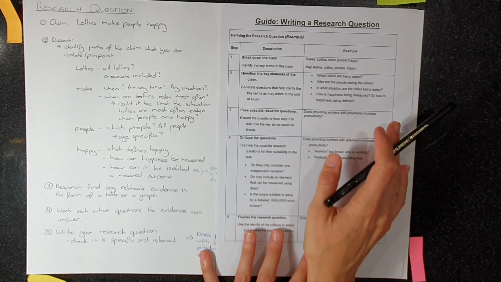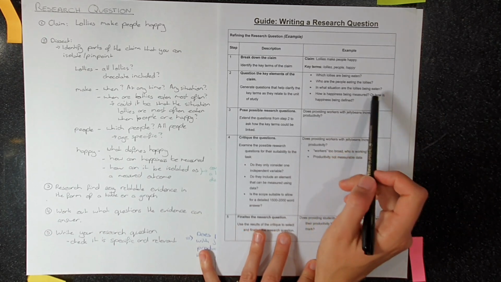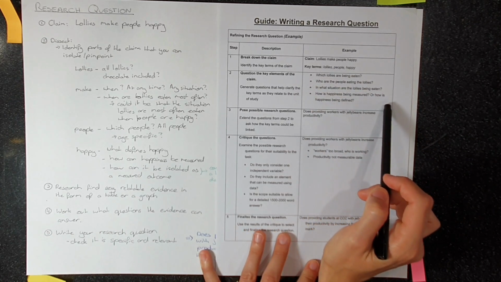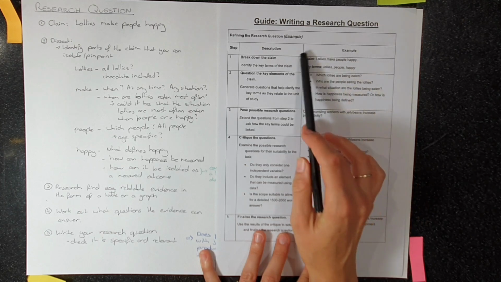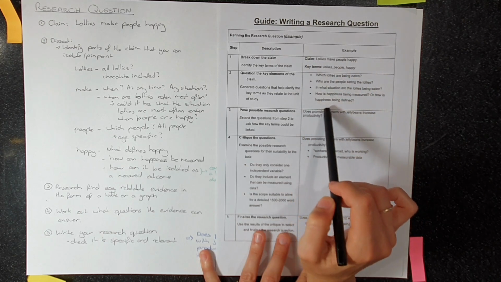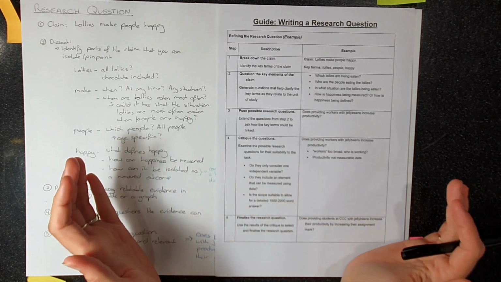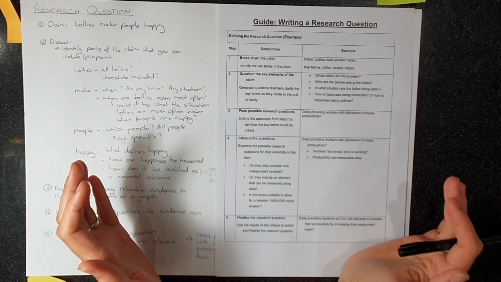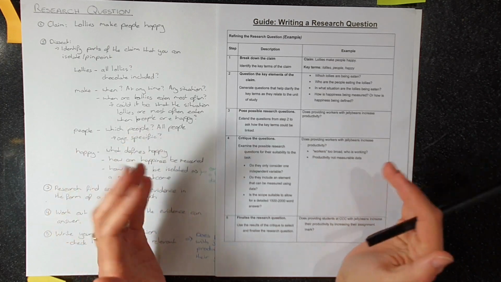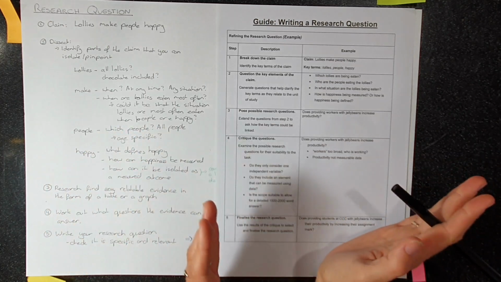With these elements that have been identified here, anything that's unanswered in that claim, you get to define, which means that you get to make the parameters within which you're going to create your research, or your argument, or your investigation. Which angle are you going to come from?